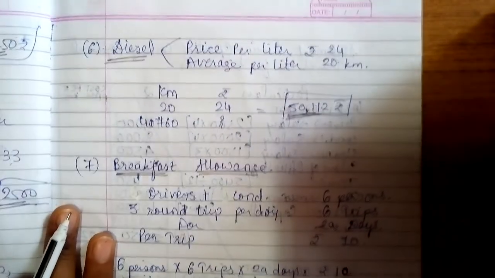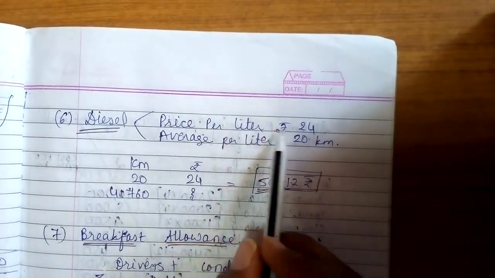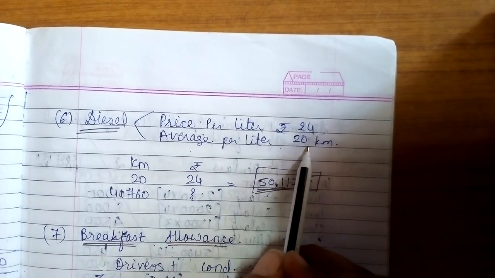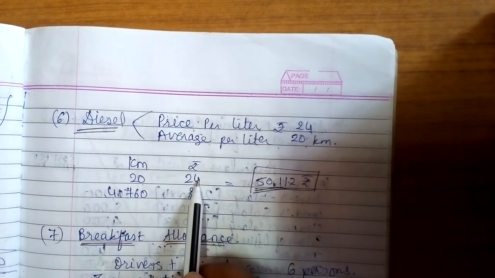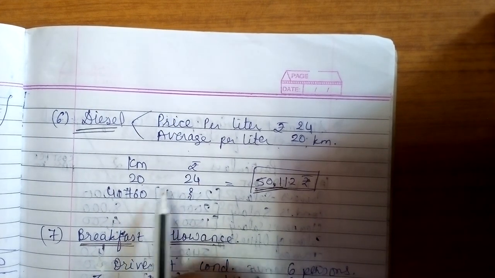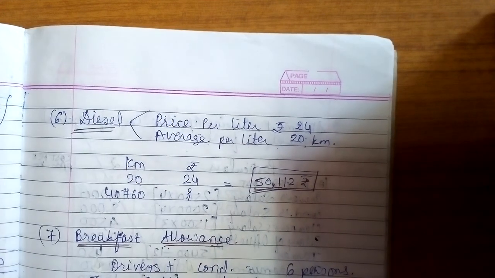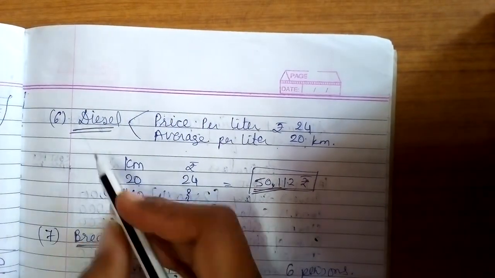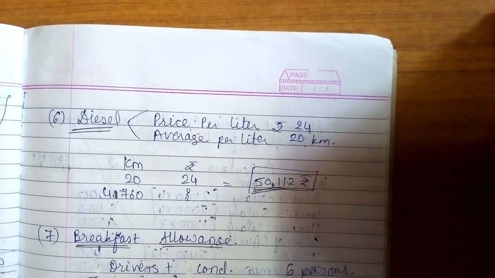So any of these methods can be used for the calculation. Moving further with the working note of diesel, it is given price per liter 24 and average per liter, that is mileage per liter, 20 kilometers. So for 20 kilometers you need to pay 24 rupees. So for 41,760 kilometers, what will be the amount of diesel? Then the diesel will be 50,112.